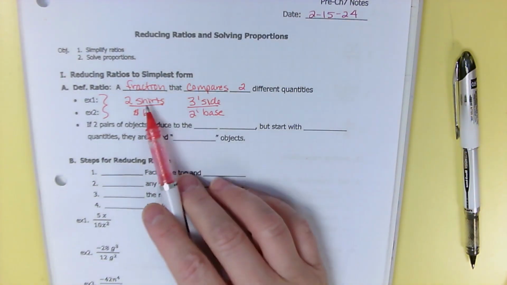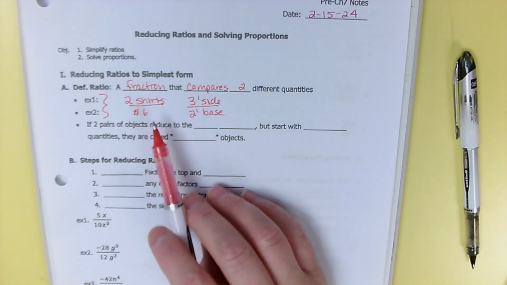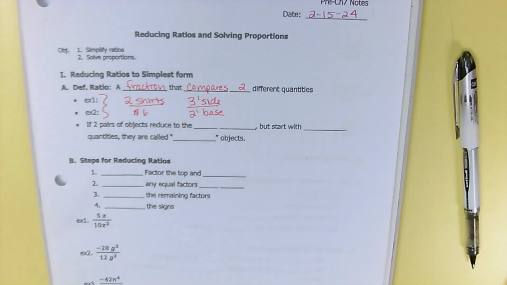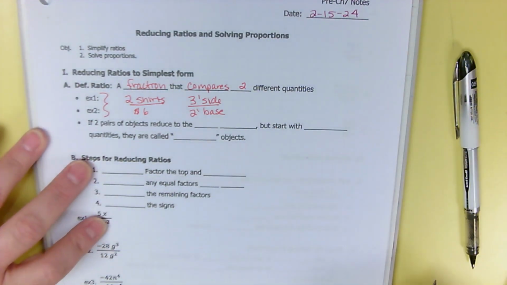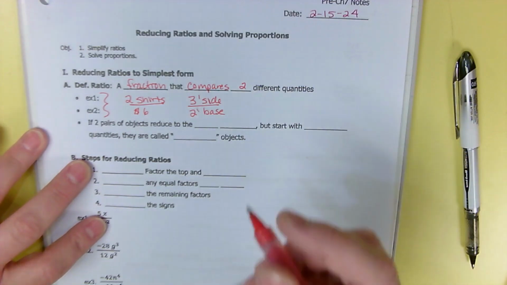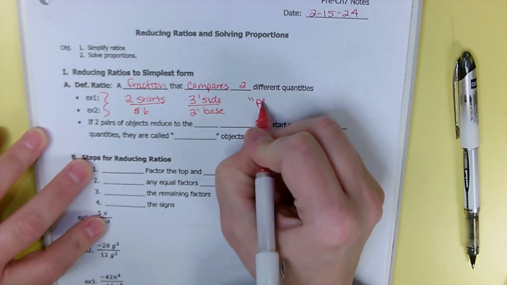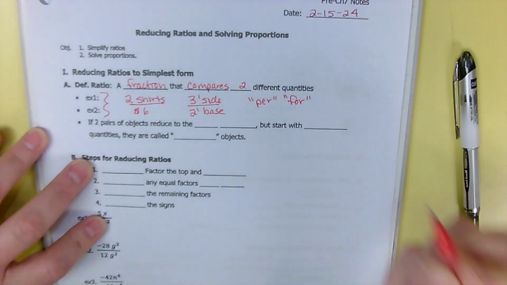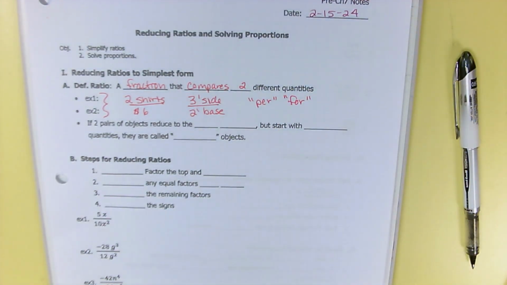You'll notice that on the first one, the units are different, shirts over dollars, and on the second one, the units are the same. That makes a difference in the kind of math you can do with it, so we'll go over that later. But the main thing is when you're reading a ratio, the fraction bar is interpreted as per or for, most typically.